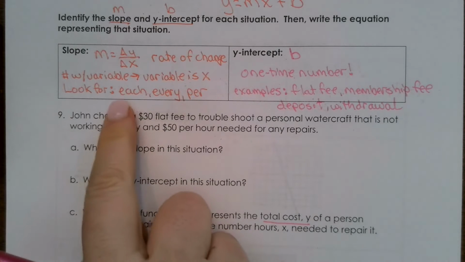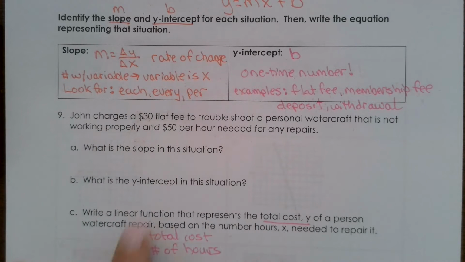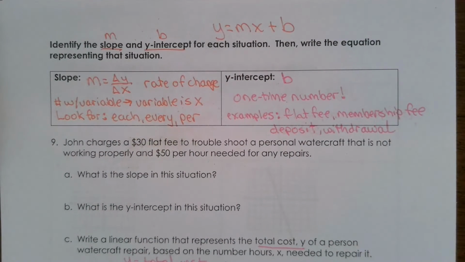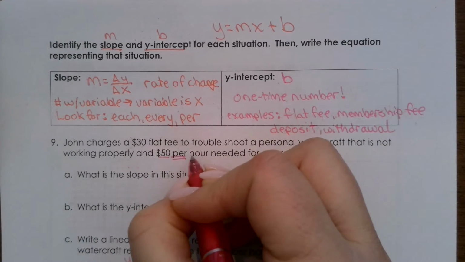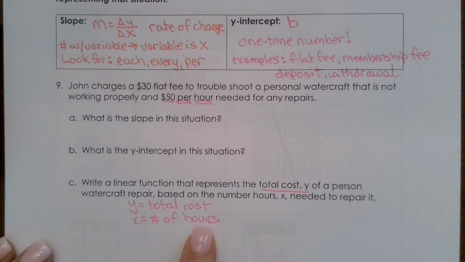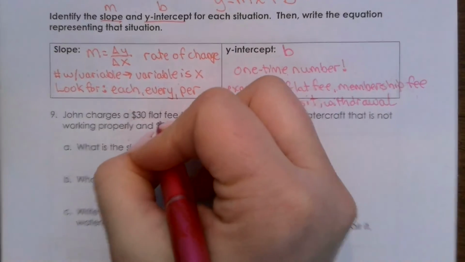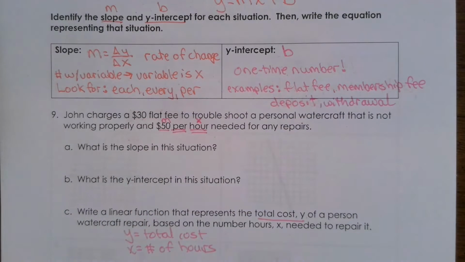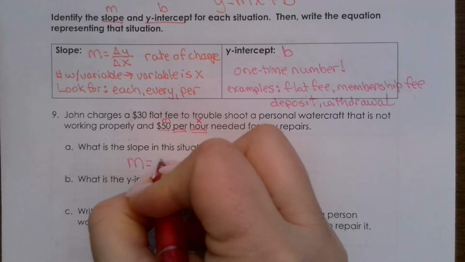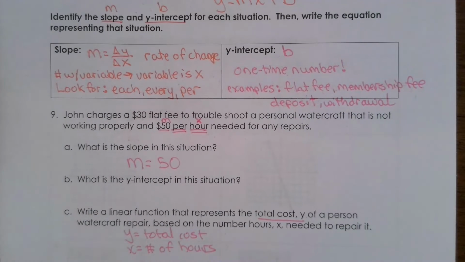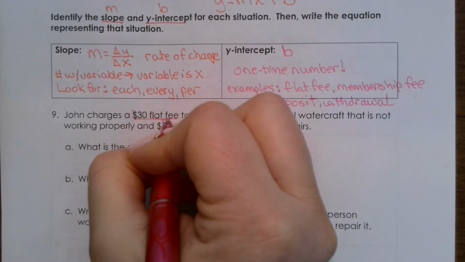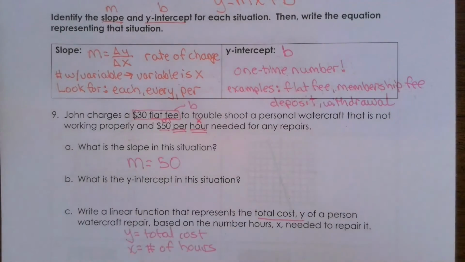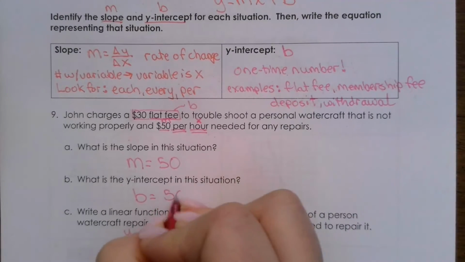So remember, I'm looking for per, each, and every, and I want per x, and I know x is the number of hours. So let's look back at this problem, see if I can find my m, and I see $50 per hour. x is the number of hours. This is my m and x. So what is my slope? My slope equals 50. My y-intercept, remember I'm looking for that one-time number, and I see a flat fee, and that is my b. So b equals 50.